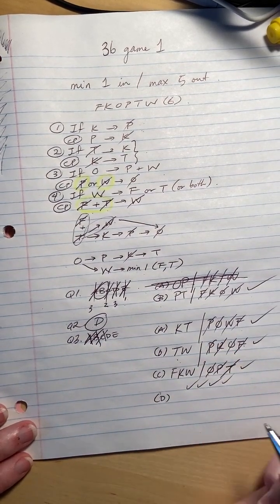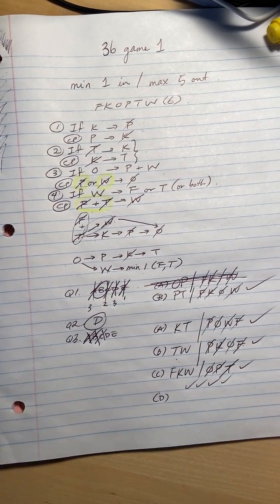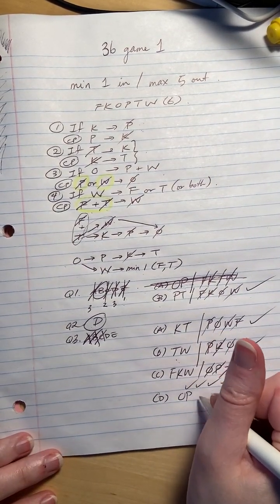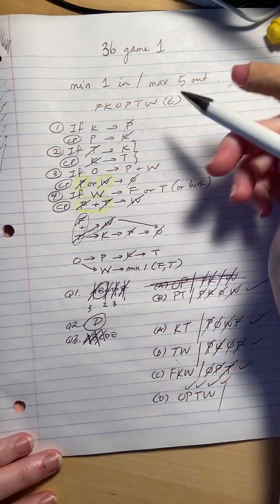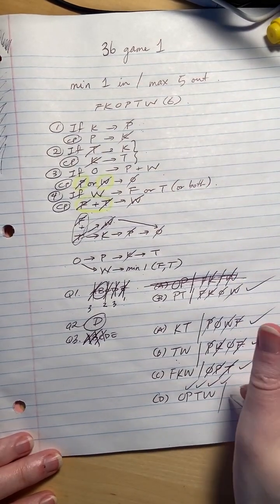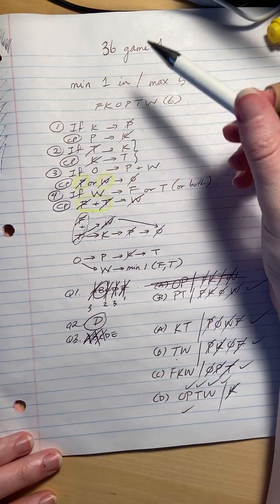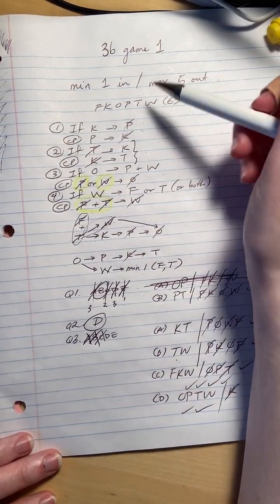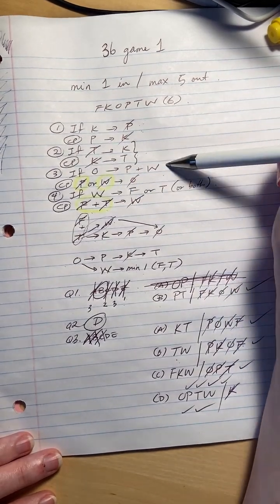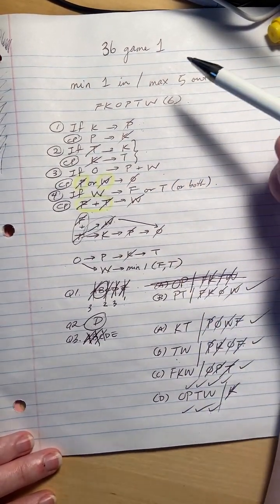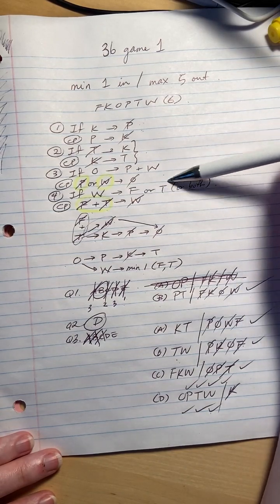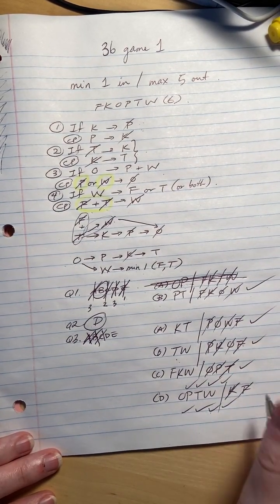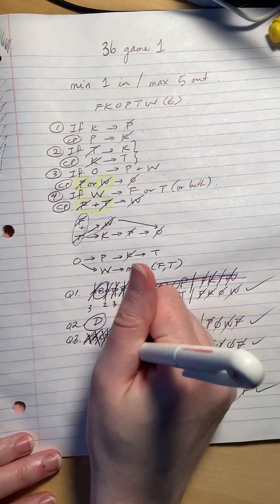D, oranges, pears, tangerines, and watermelons. O, P, T, W. P, no K, follows rule 1. No K, so we have T, follows rule 2. We have O, so we're supposed to have P and W, follows rule 3. We have W, so we have to have at least one of these guys. We don't have to have both of them, so that's totally fine. So E's got to be the correct answer.